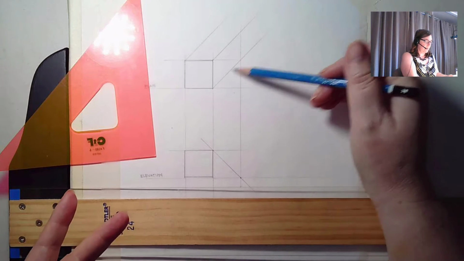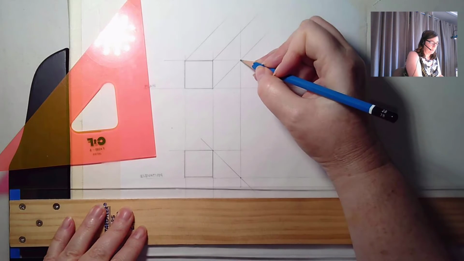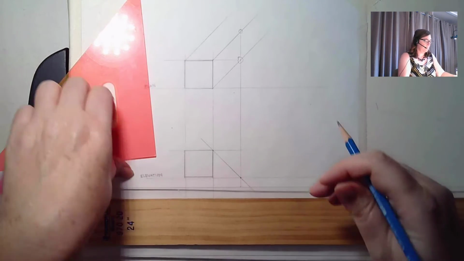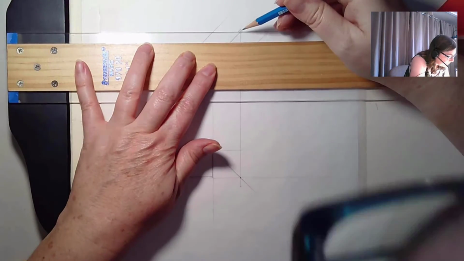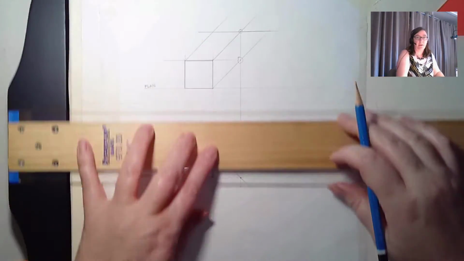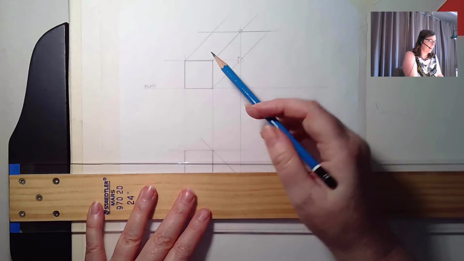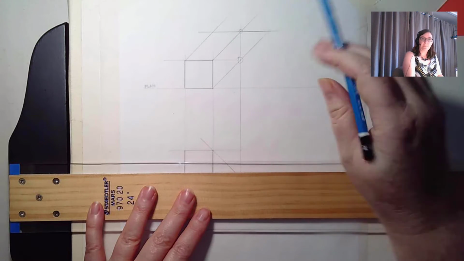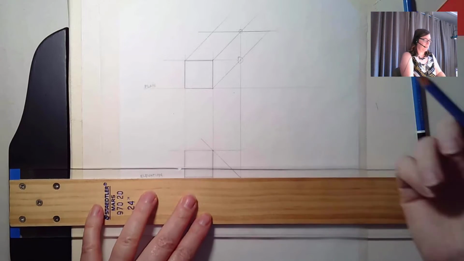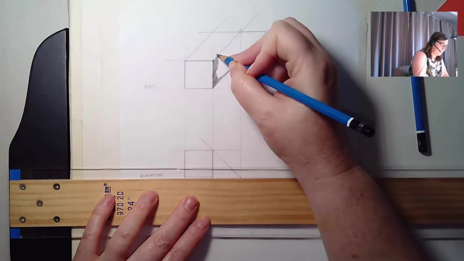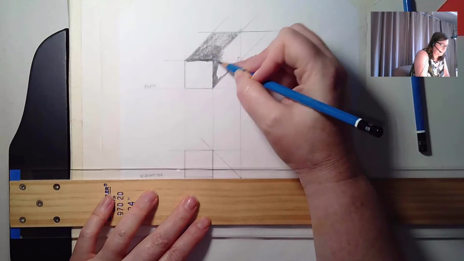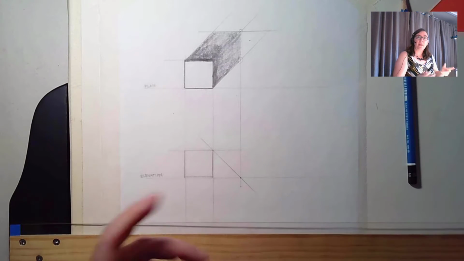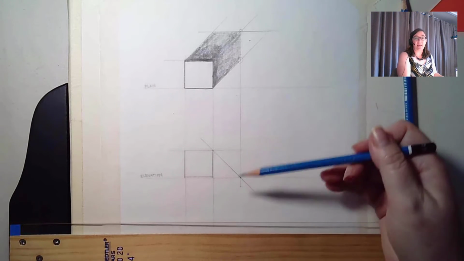Right, and realize that our shadow will stop right here. So here's our important point, right? Right where it crosses right here is an important point, and we can transfer that horizontally over here, right? In the end, our shadow is going to follow this outline. And let me shade it in for a demonstration here. And that's how to cast shadow in plan and elevation view.